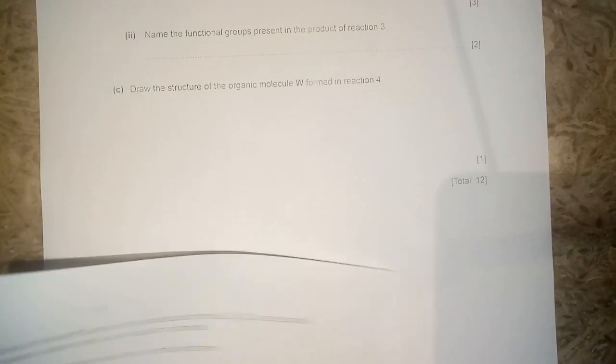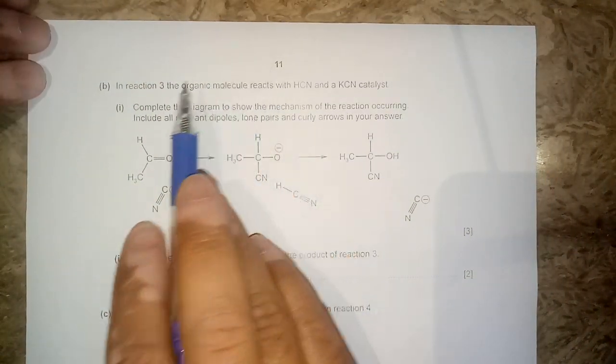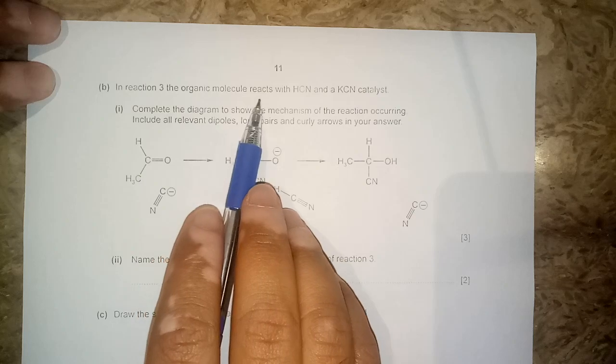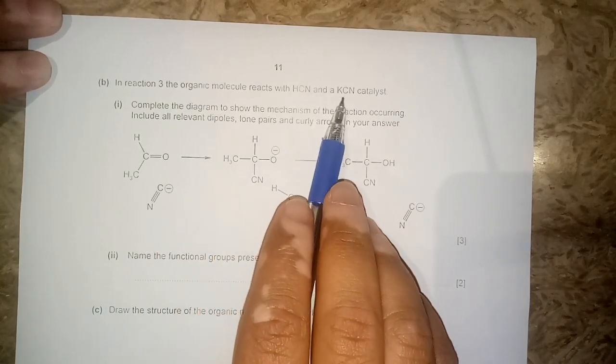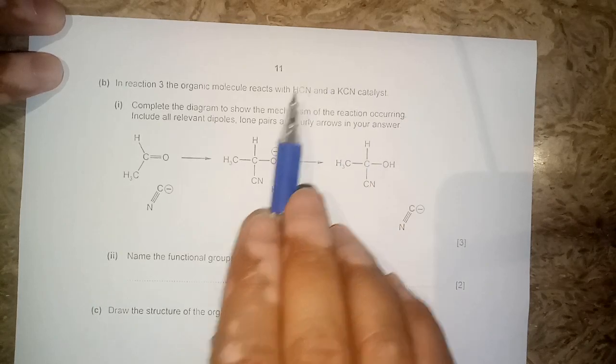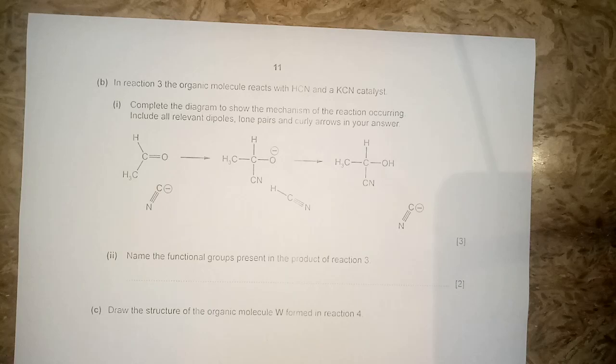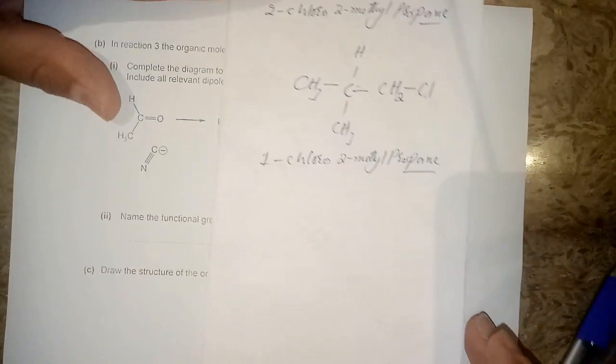Hopefully you understand. Then the next part, B, is the last part of the same paper, 11th page. In reaction 3, the organic molecule reacts with HCN and KCN. So KCN is a catalyst and HCN is the reagent. Complete the diagram to show the mechanism. So here we have to complete the diagram as I draw over here.